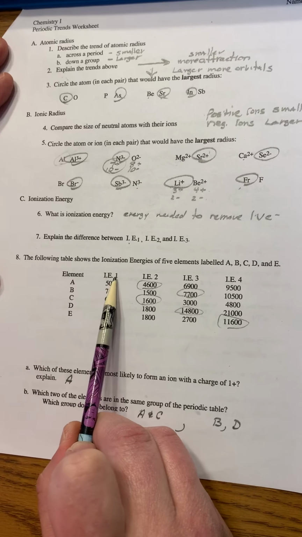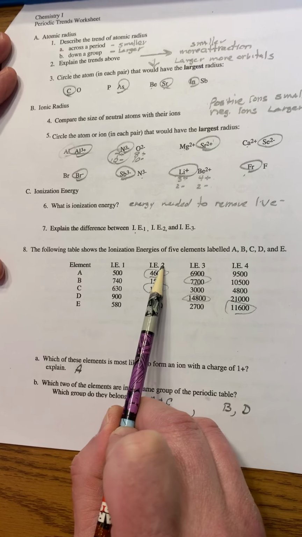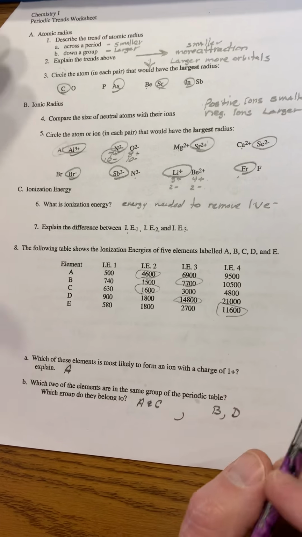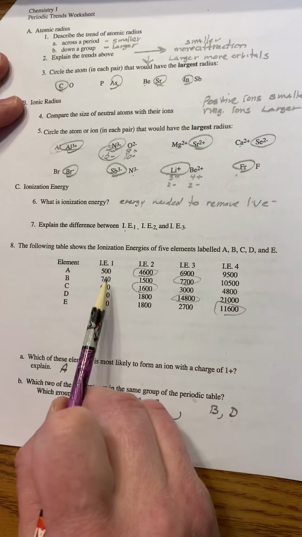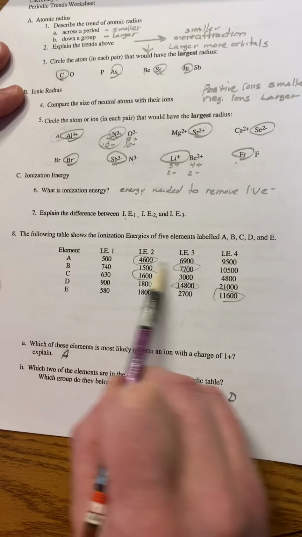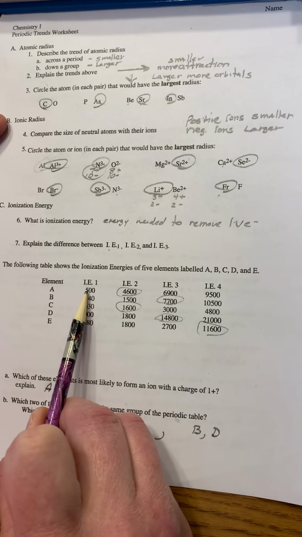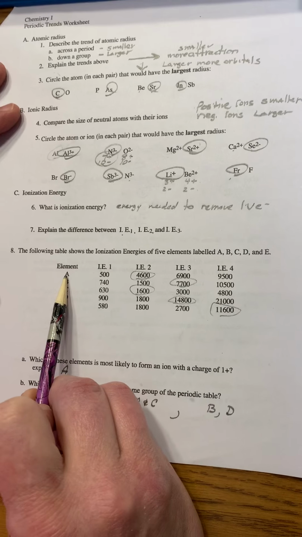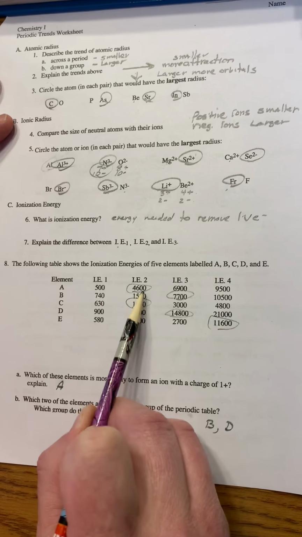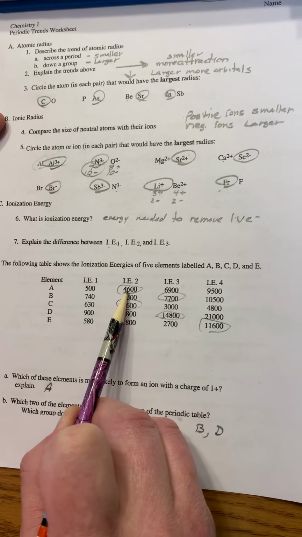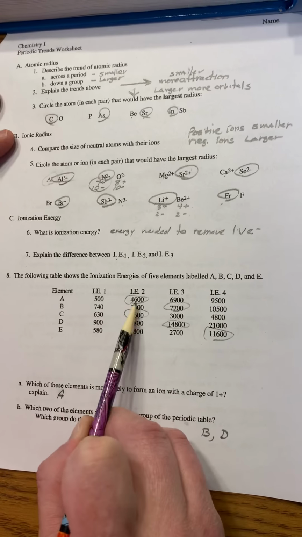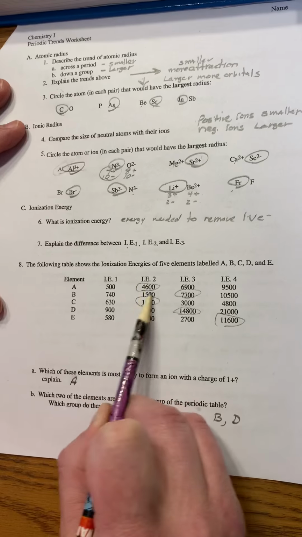So energy needed to take off 1, energy needed to take off 2, 3, and 4. Basically what you want to do here is look at the numbers as you go across, and look where it increases the most. So in element A, it jacks up on IE2. I mean, it keeps going up, but the biggest increase is IE2.